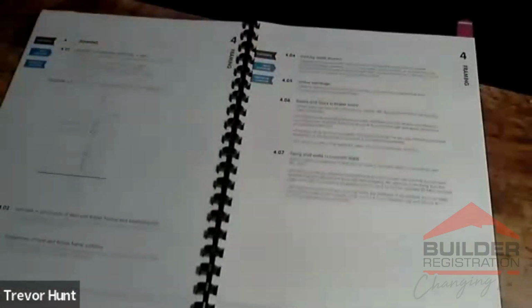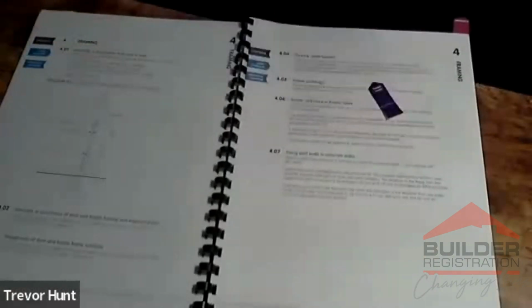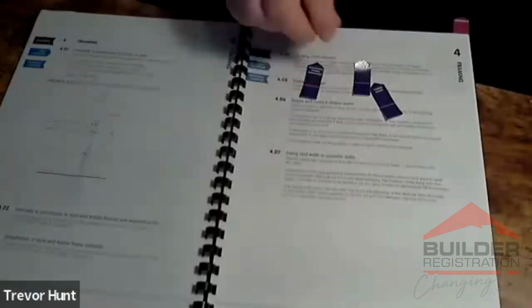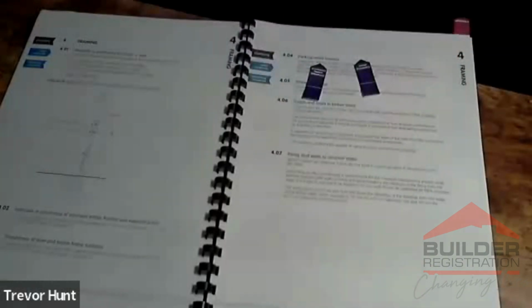On page 35, I'm putting in 3 tabs. I'm putting in timber stairs, stump plumbness, and allowance for timber shrinkage. Those 3 tabs I'm going to run across the top here.